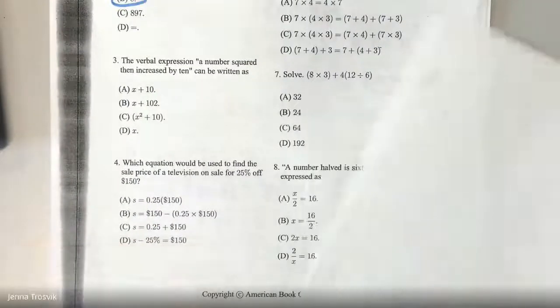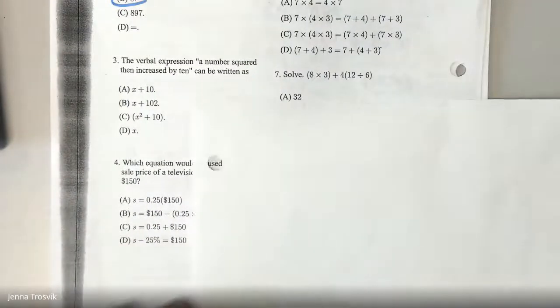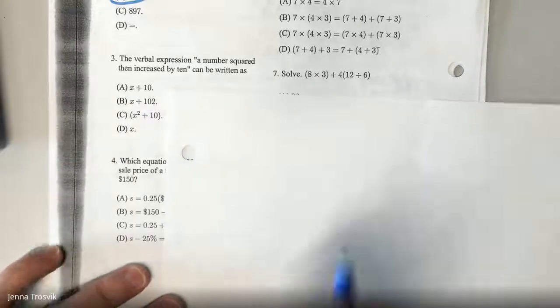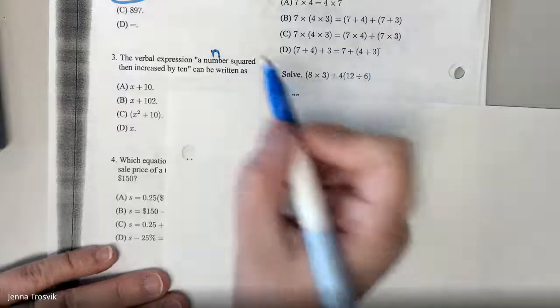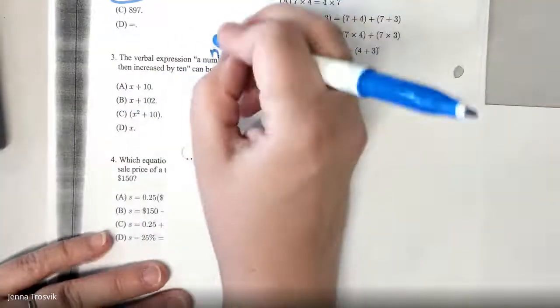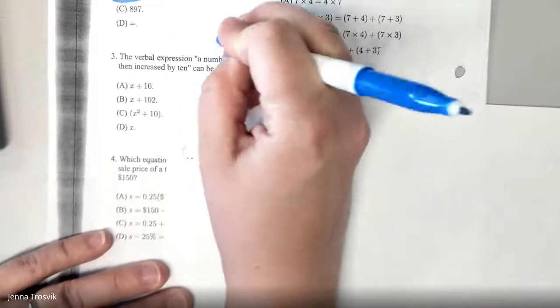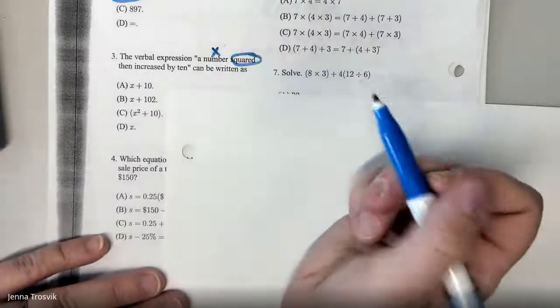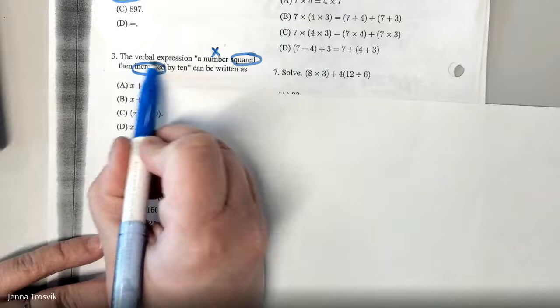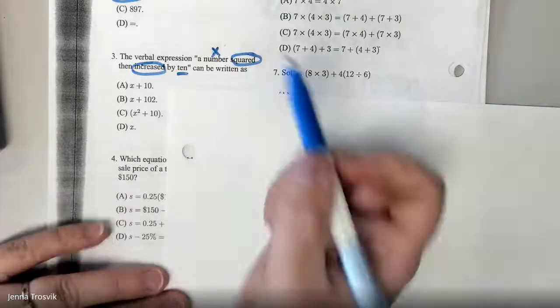Number 3, the verbal expression a number squared then increased by 10 can be written as, so we have a number, I'm going to put x for a number, keyword squared, and increased by 10. Those are our clues.